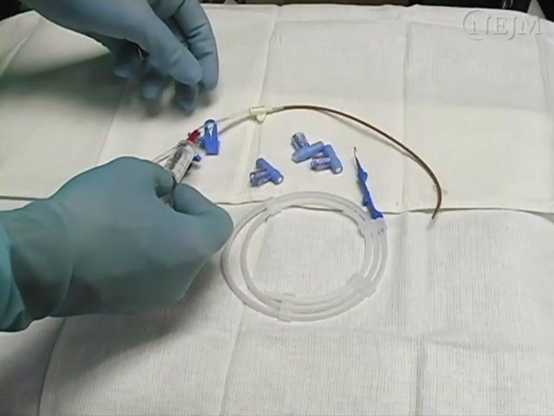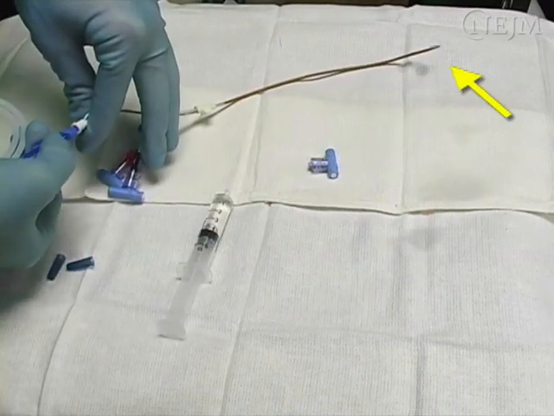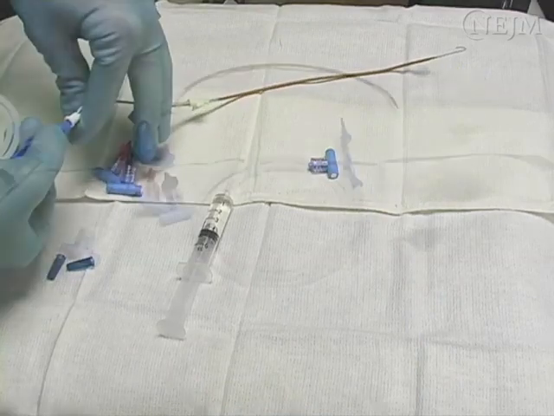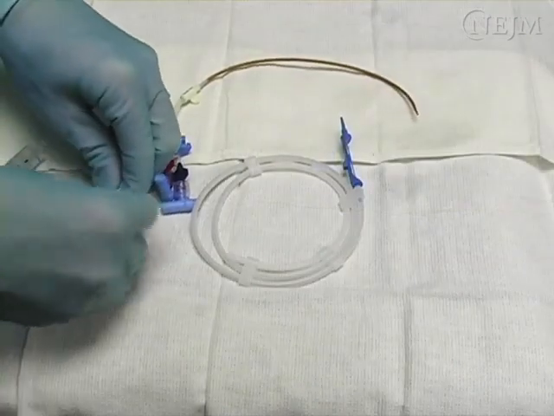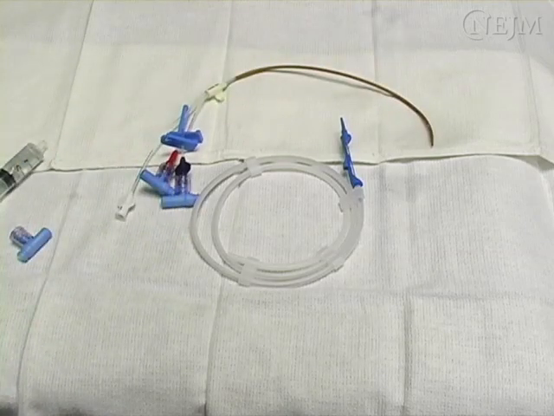Flush the lumens of the central line with saline or heparin, and ensure that the guide wire threads easily through your needle. Remove the cap from the port through which the guide wire will be threaded. This is commonly the longer lumen.